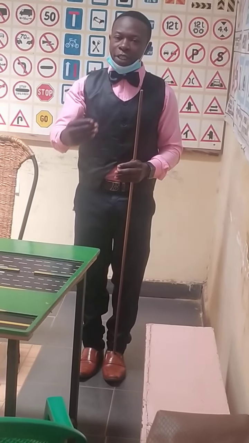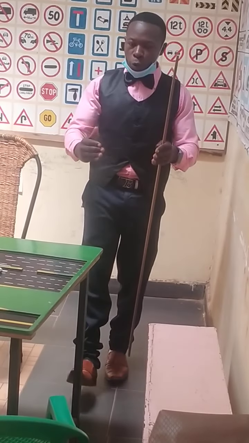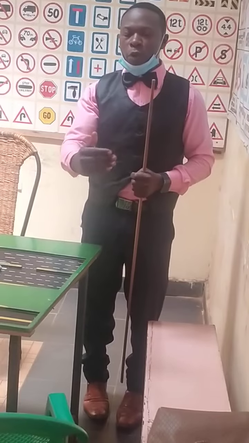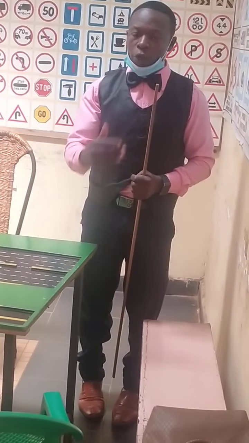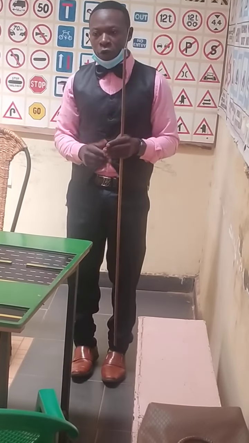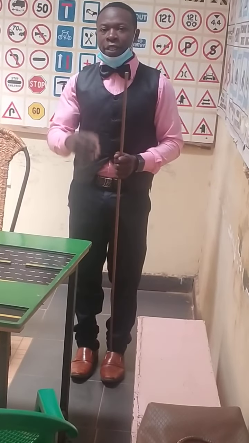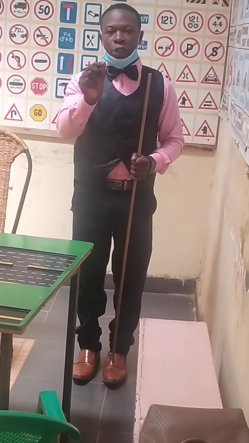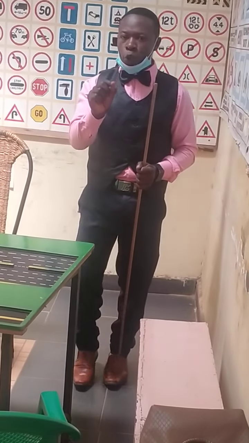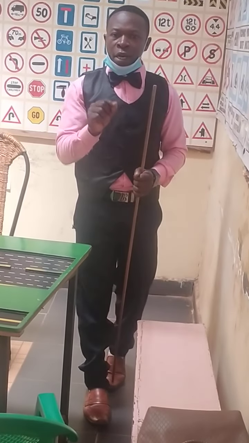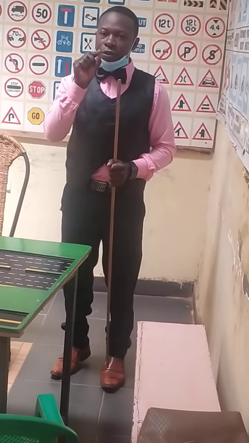So we have classes of road signs, groups of road signs, and then we have subgroups of road signs. Tukizungumzia classes of road sign, we have only 3 classes. Hatuna class 1, hatuna class 2, hakuna class 3. We have class A, class B, and class C.